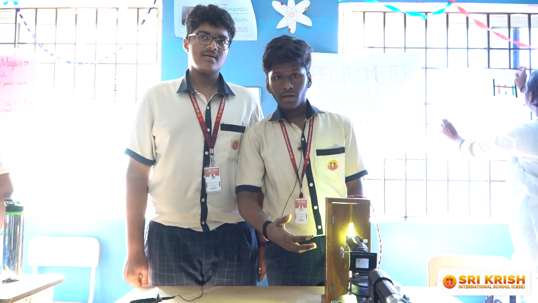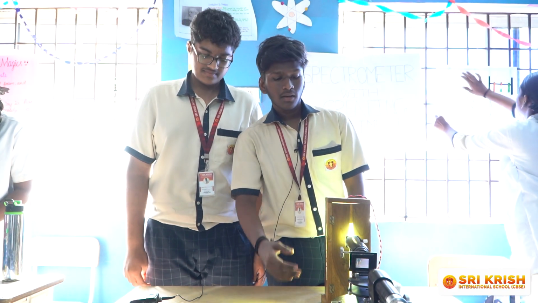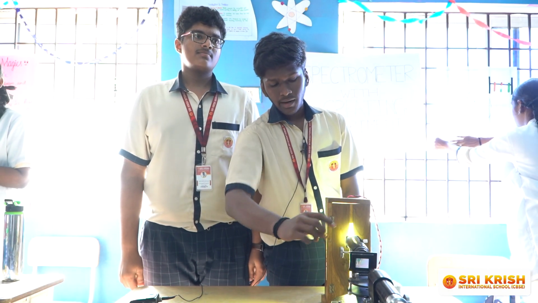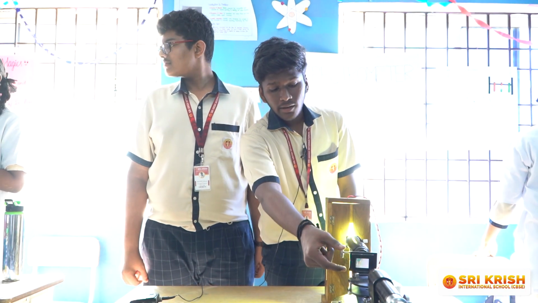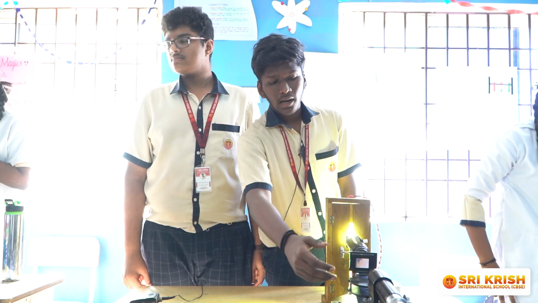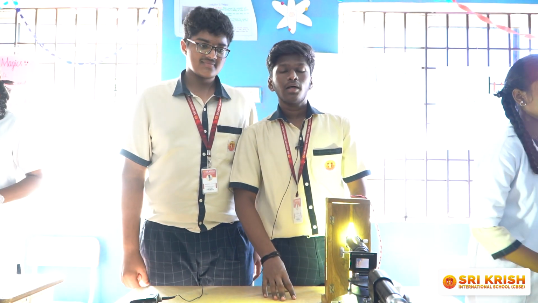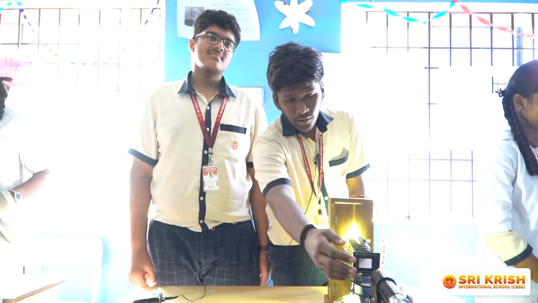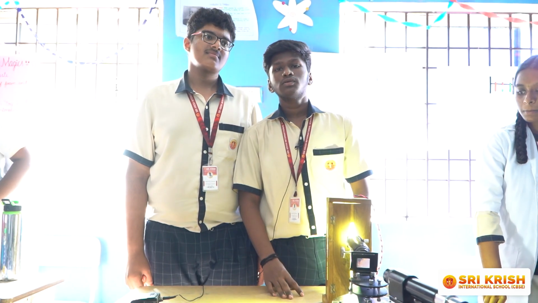Here we are using a mercury lamp to find the dispersion of light. This is called a collimator, which is used to make the mercury lamp's beam parallel, and it passes to the grating, which can disperse the light. Here we use the vernier scale and calculate the angular displacement to find the wavelength of each color. When we move this to either side, we can see different colors in the spectrum.